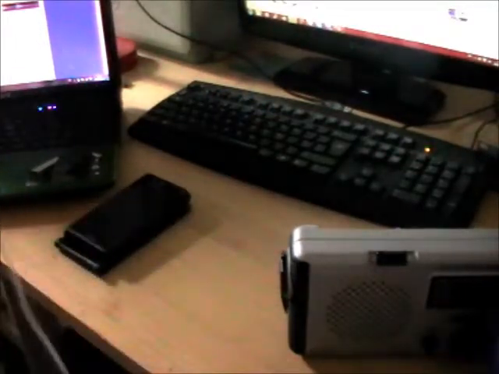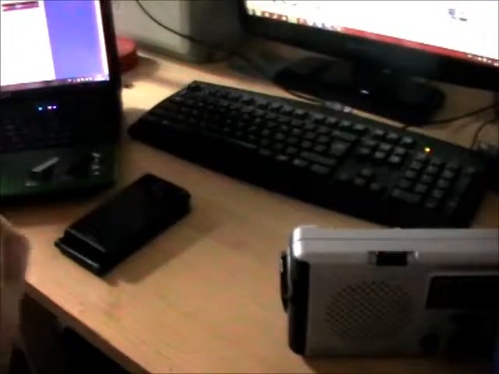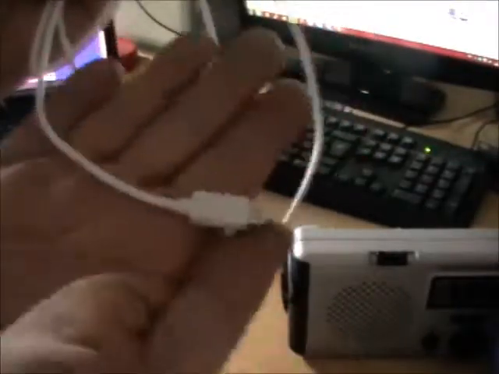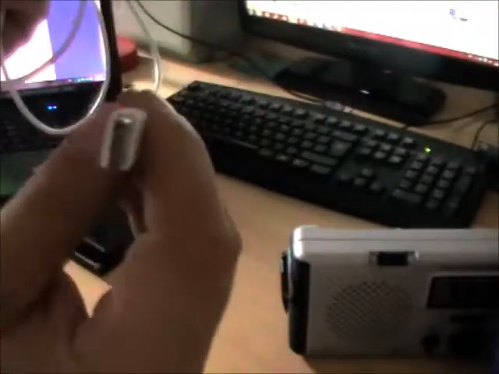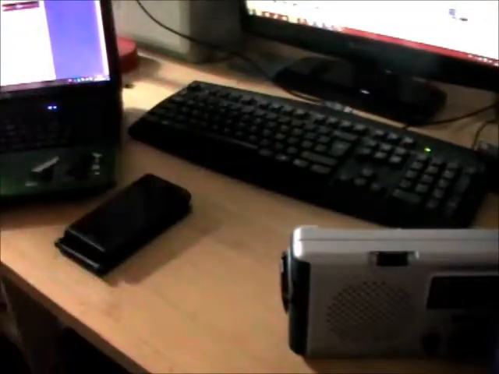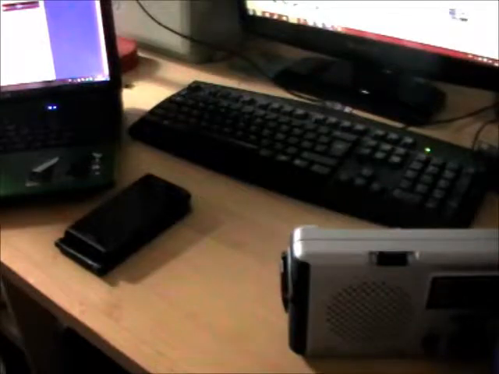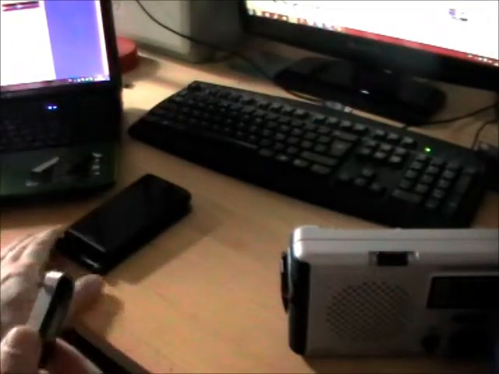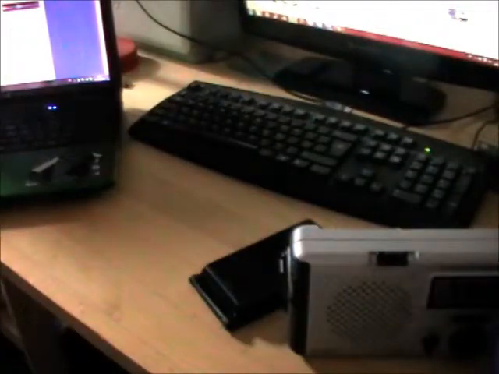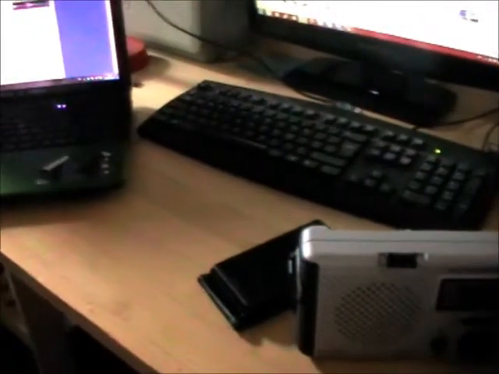You can take a charging lead as well. Let me just show you. So this is a normal micro USB charging lead. So you've got this ending there, and let me show you the other one. That's what it looks like, and you can connect it to your USB port. Let me just try and get the laptop in.